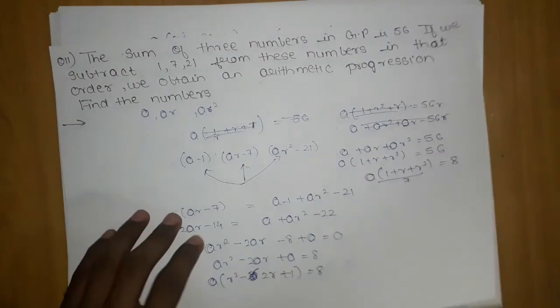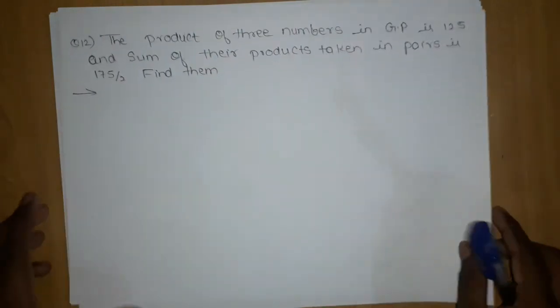Now let's move on to the next question. You will get a lot of situations from these lectures, how to deal with various situations. That is our main target.